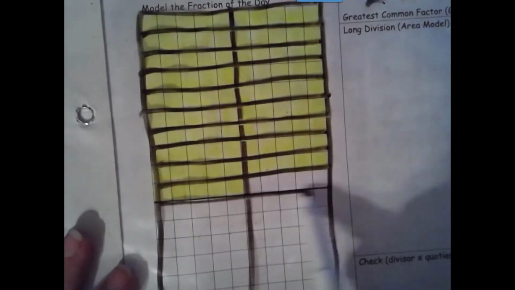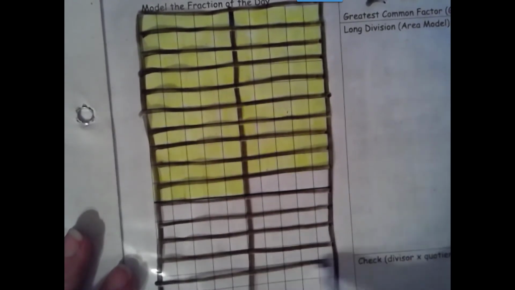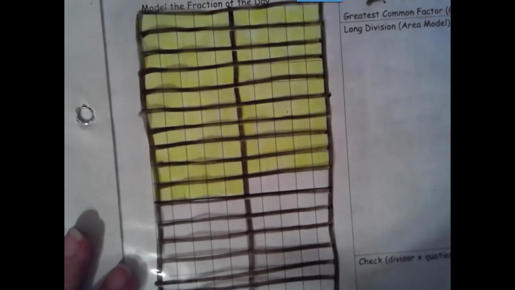As you're making groups here, hopefully you're using different types of mathematical reasoning, like knowing that each row has 10, you can cut it in half and get 5. If that doesn't make sense, counting does always work.